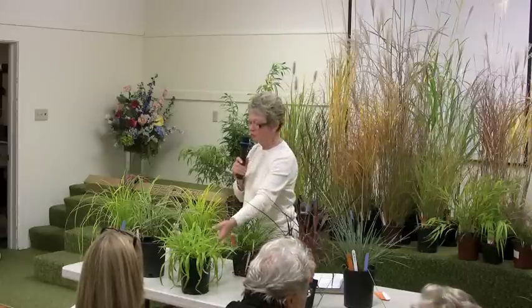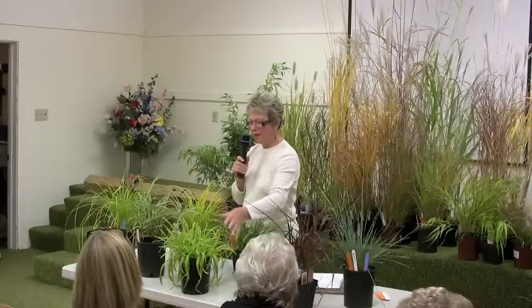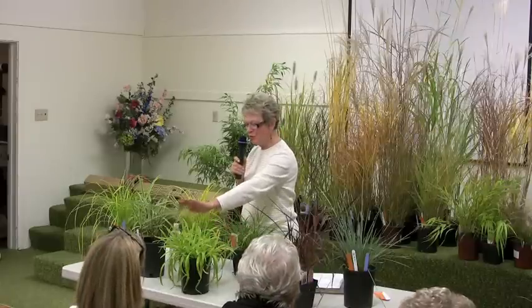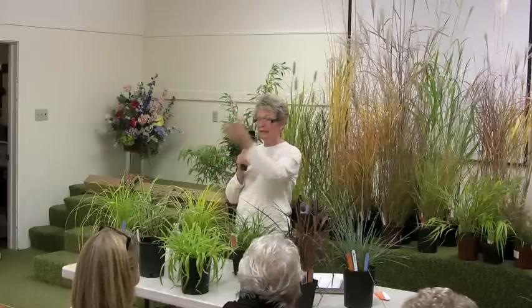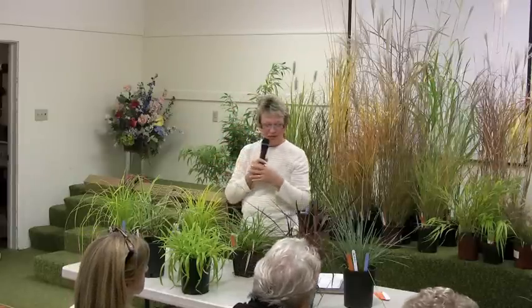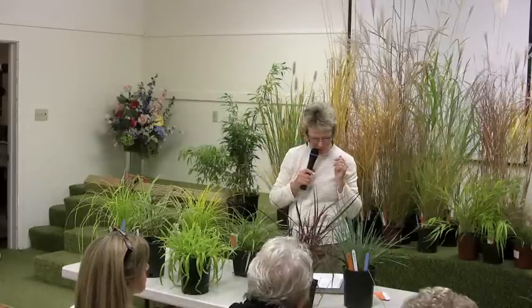But this is a little short moundy grass. There are short grasses that just form a tight little mound. There are arching grasses, and then there are the ones that are really strictly upright. So you need to know what form you prefer.